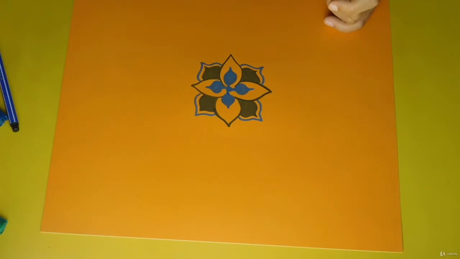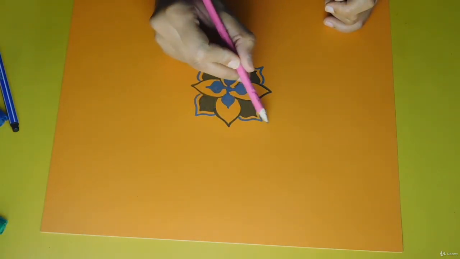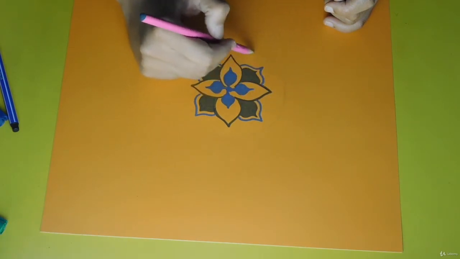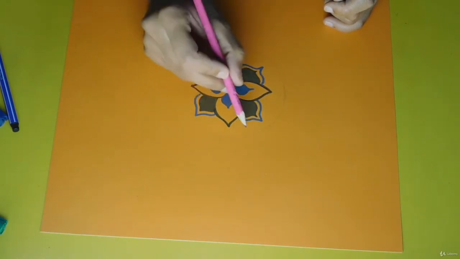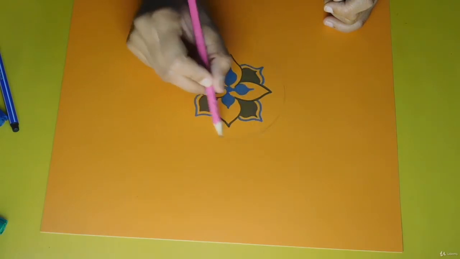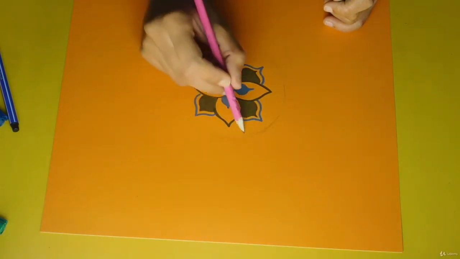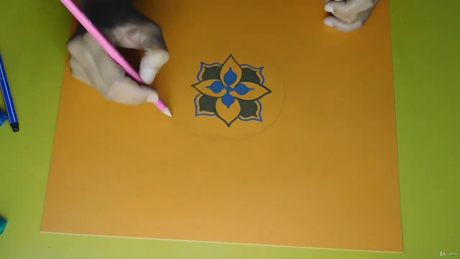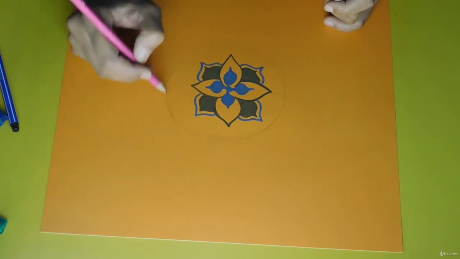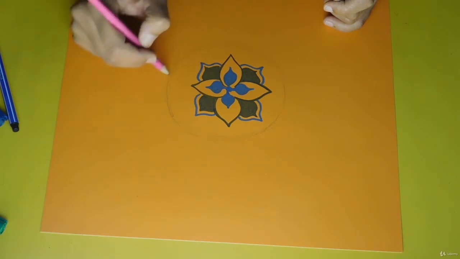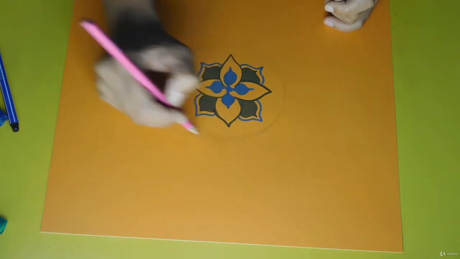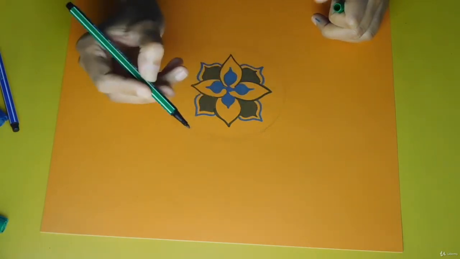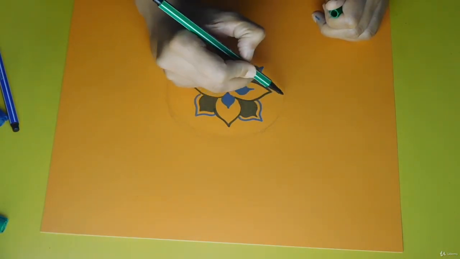For the circle, I'm actually going to use a pencil. But you can see that I'm just using my hands, so it's not a perfect circle.